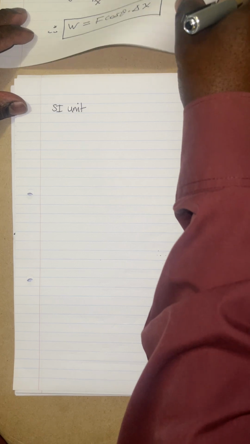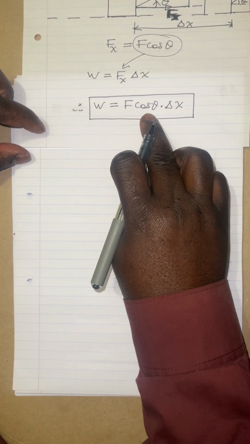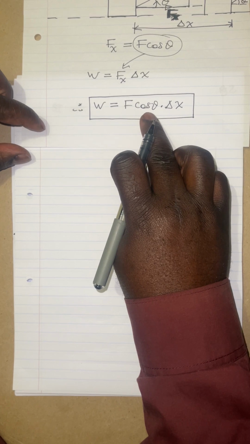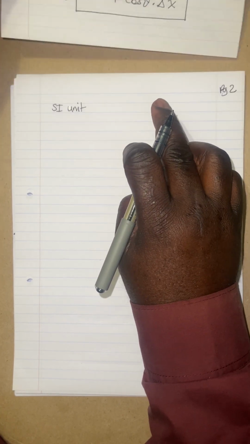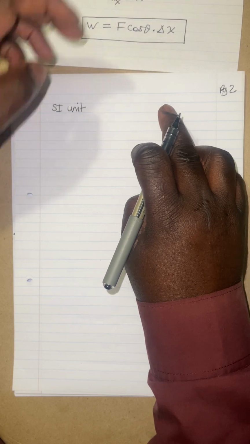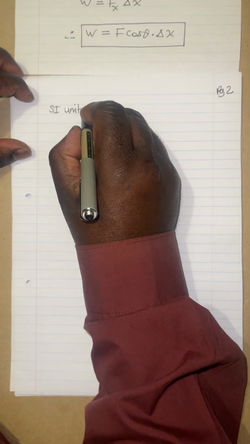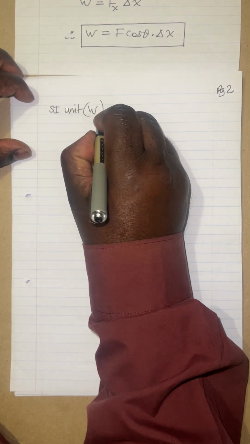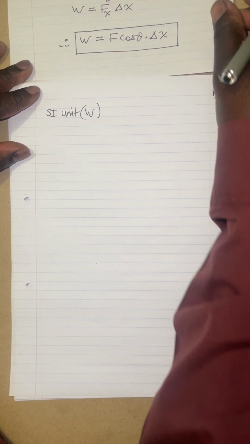Remember the formula says work done on an object equals force times cos theta times delta x. And what are we saying? Theta is the angle between the applied force and the direction of motion. F is applied force and delta x the distance the object moves. Right, so SI unit of W, I'm going to write it like this from the formula there. Hopefully you can see, yeah, you can.